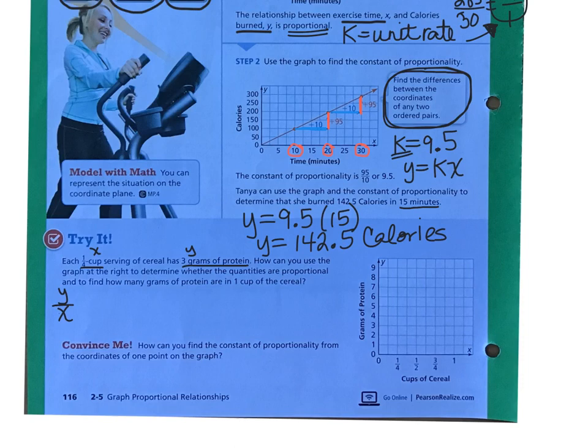We can also use the graph to help us. So as I go over here to the graph, I'm going to put the ordered pair for the Y and the X number. Okay, in this case, the X is the 1/4 and the Y is the 3. And we're going to place that ordered pair on the graph right there. So the question now is, well, what if I have half of a cup of cereal, which is twice as much as a fourth of a cup? Well, if I have half of a cup, I should have 6 grams of protein. If I have another fourth of a cup added on to that, so 3/4 of a cup altogether, I should have 9 grams of protein.